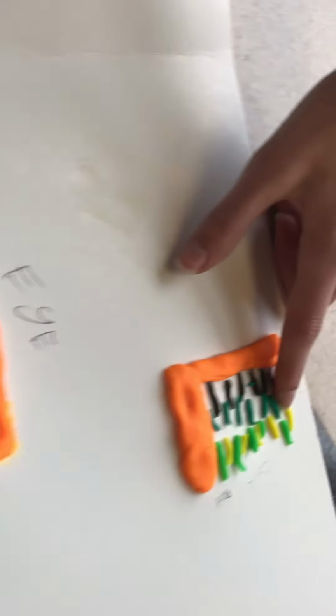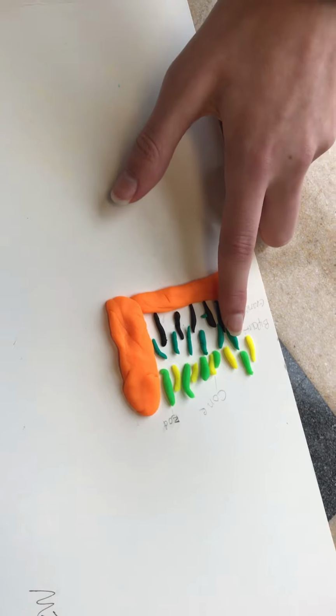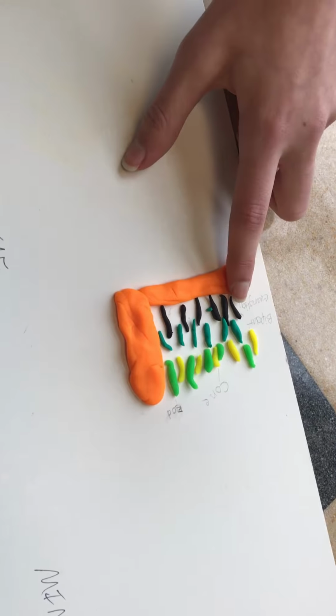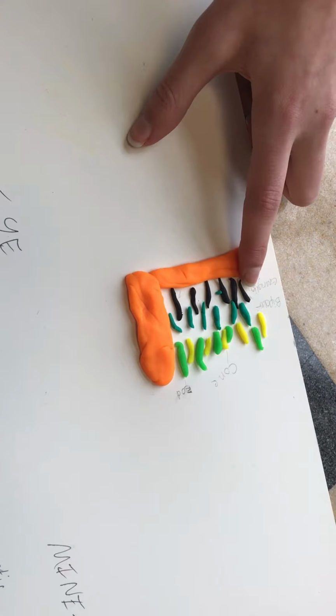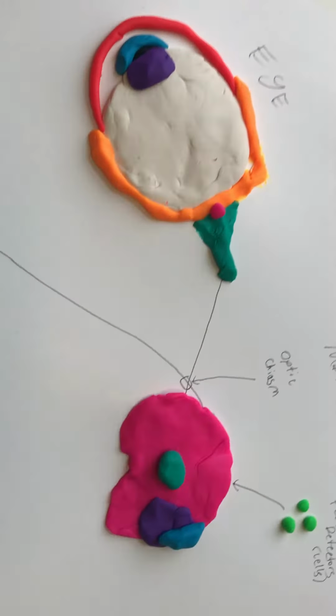And then next we have the bipolar cells, which are cells in the retina that connect and transmit information from the rods and cones to the optic nerve. And then we have the ganglion cells, which receive information from the bipolar cells and transmit it to the brain.